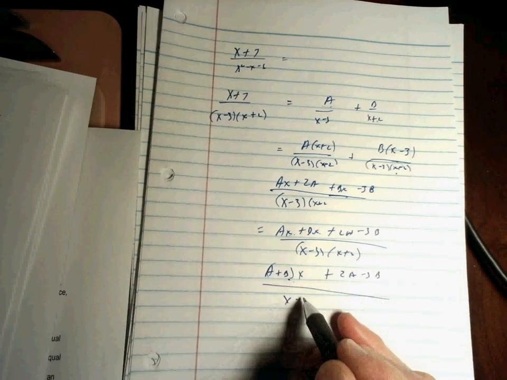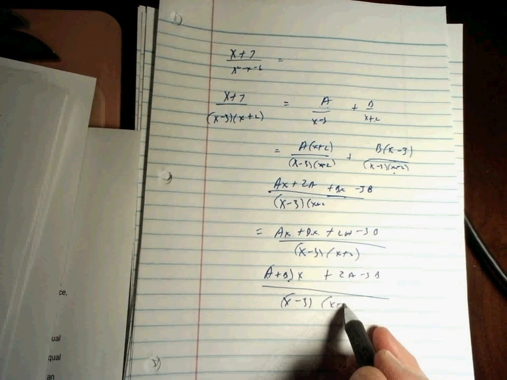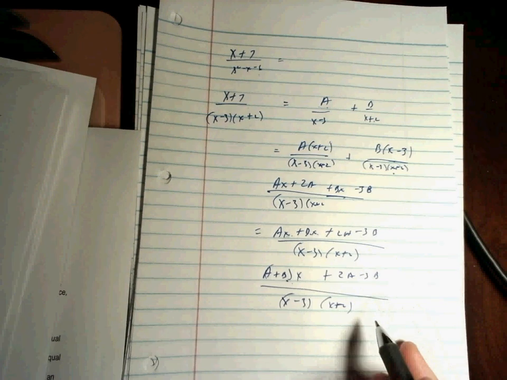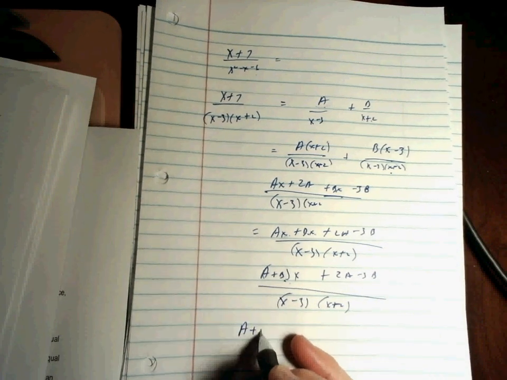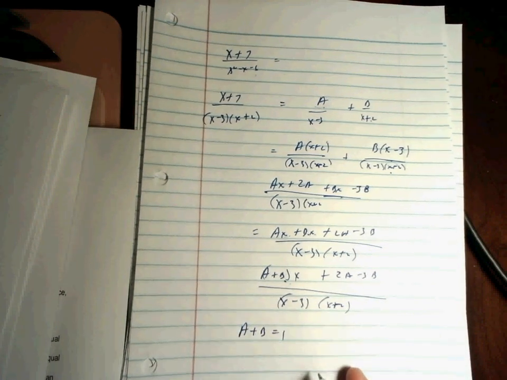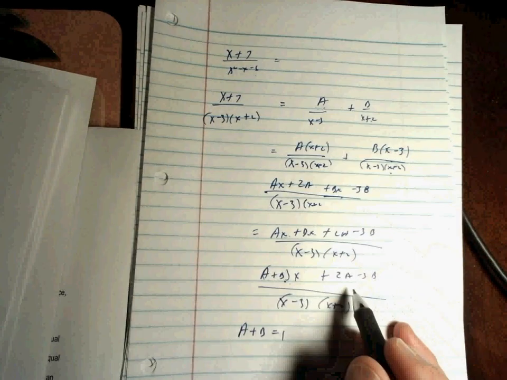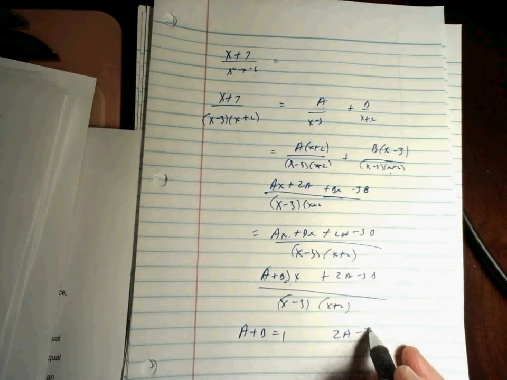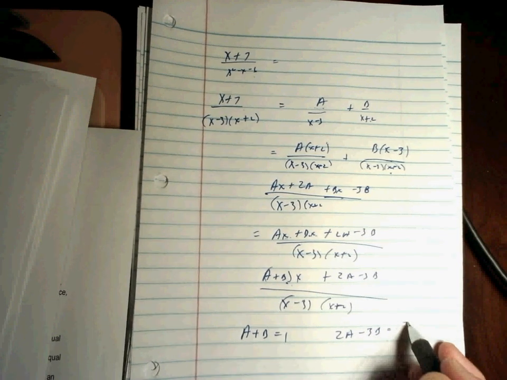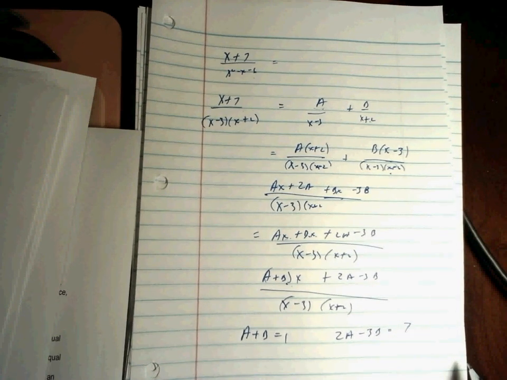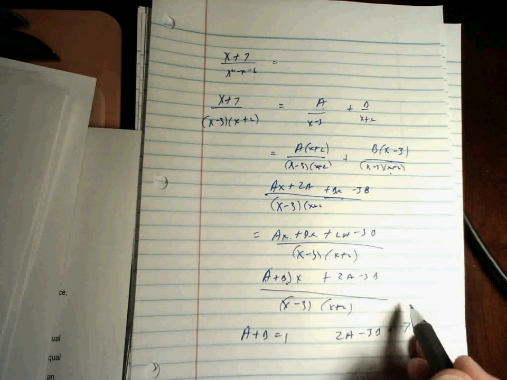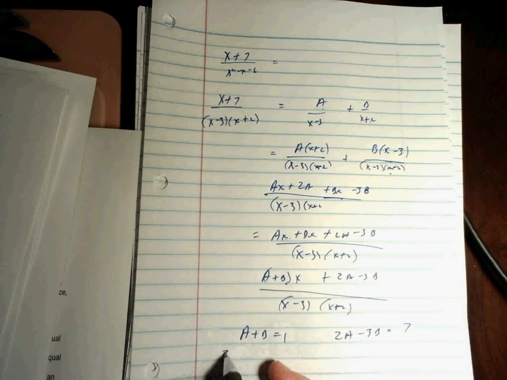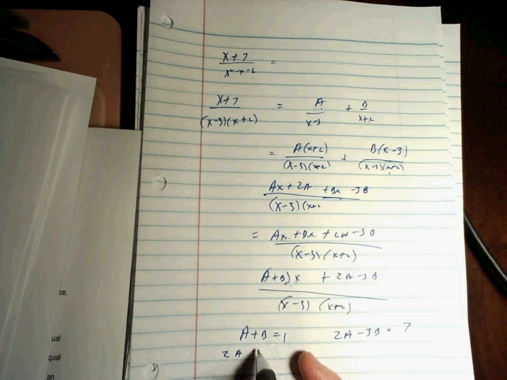So if we look back at our original problem, the coefficient of x in this case is 1. So I can say that a plus b has to be equal to 1. And then no variables here except the a and the b. And then I could say 2a minus 3b has to be equal to 7, because that's the constant term. This is going to be the coefficient of x. So now this gives us two equations with two unknowns.